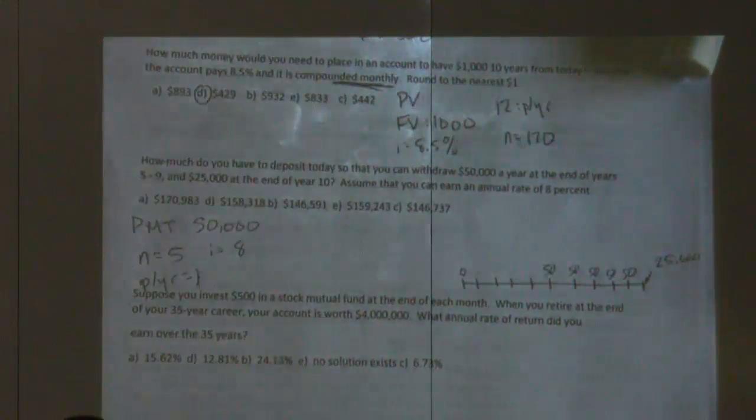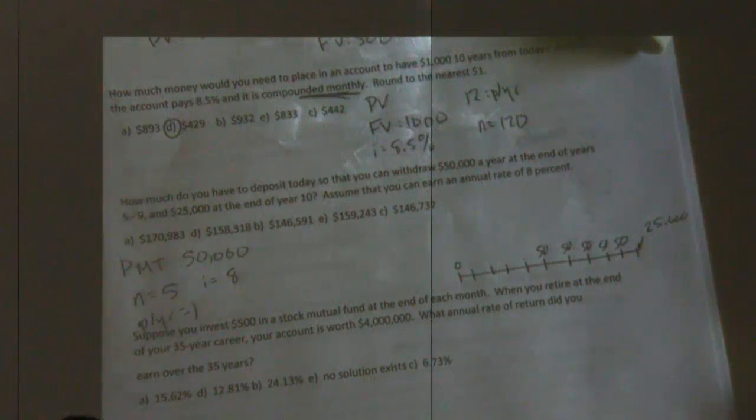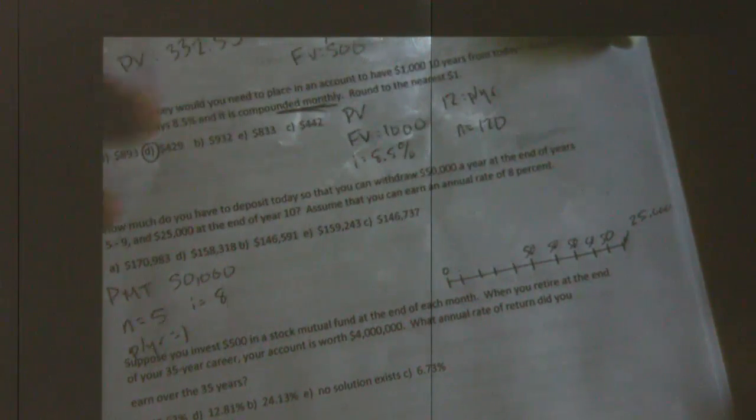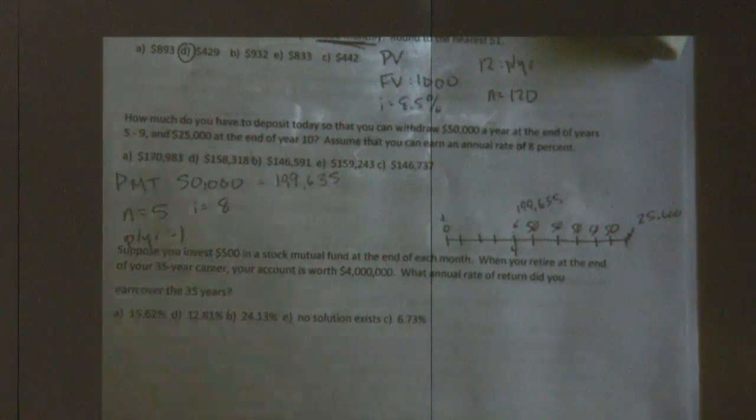So here, when we input this calculation on the calculator, we end up with a PV of 199,635. However, this 199 isn't the present value at year 0. It's the present value at year 4. So what you want to do is mark down that since we did this annuity, it brings all this money to year 4. And now we're going to bring our 199 back to year 0.